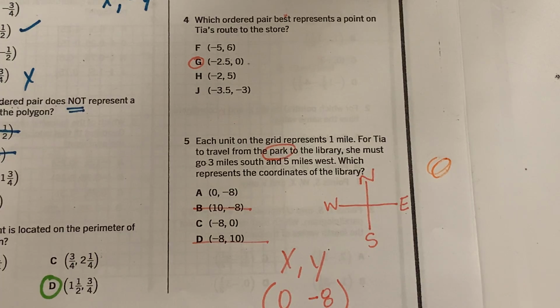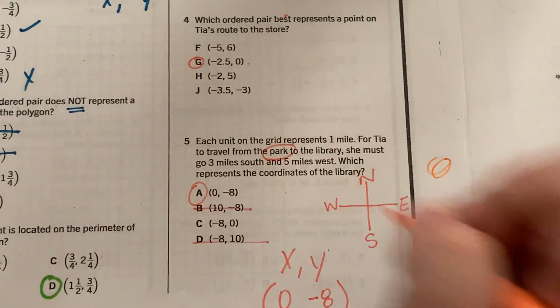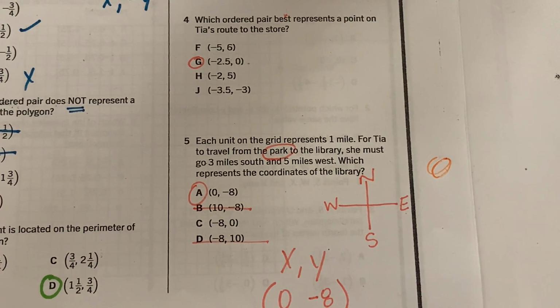Do you think they did that on purpose? Yes, absolutely. So our answer will be A, to see how well you know the material.